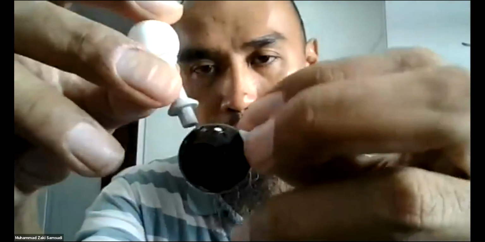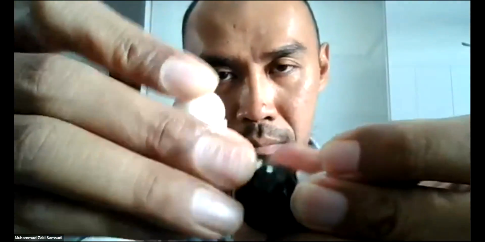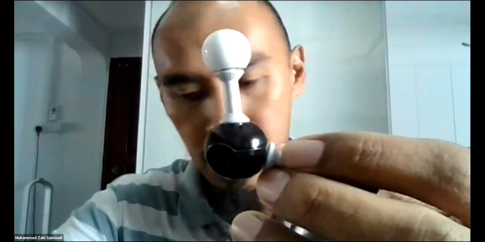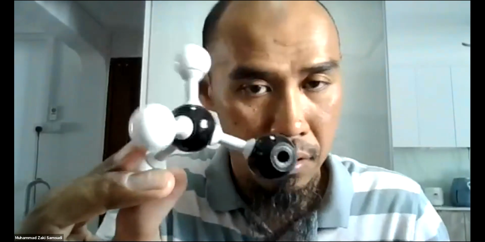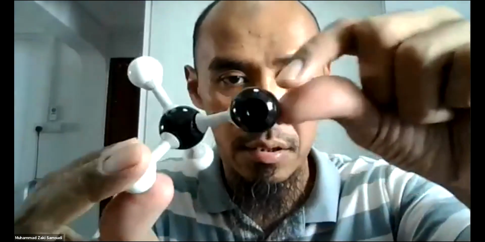You connect it with the bond here, then you fill up the rest with hydrogen. Then the next carbon, just fill up with 3. This is an example of an alkane.